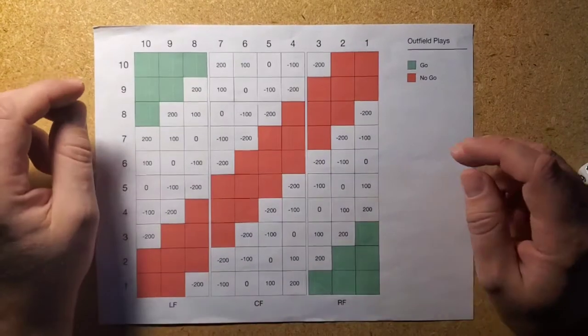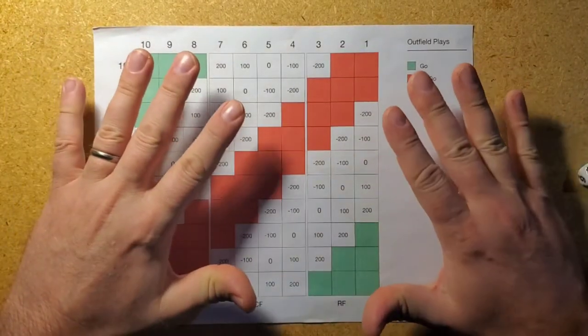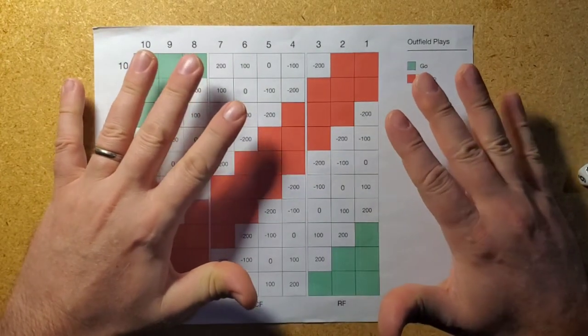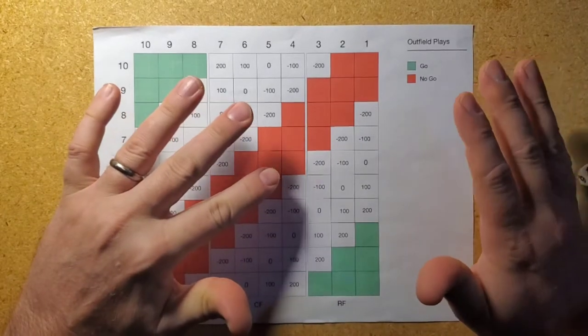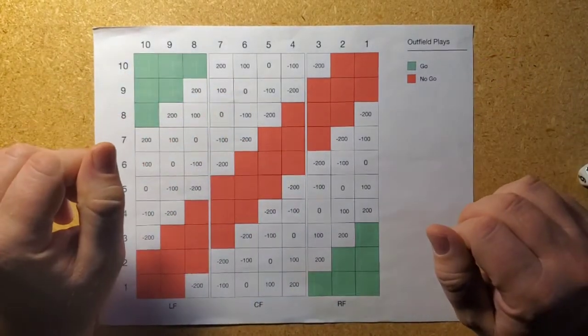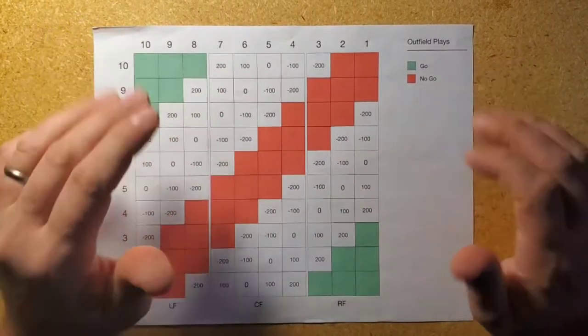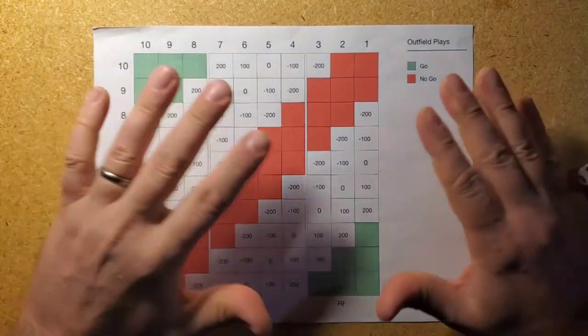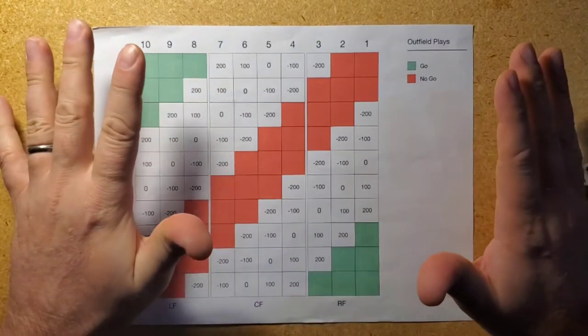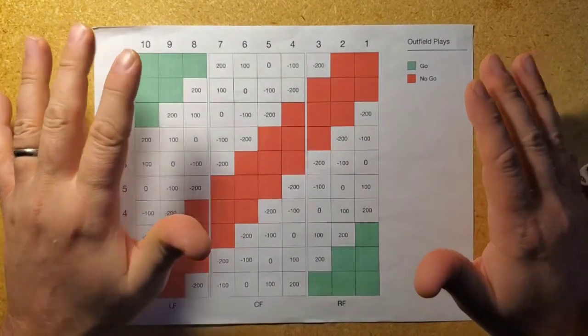Okay, I think that is the outfield plays chart. And again, this happens on outfield outs or fly outs and line outs. The infield chart is for infield or ground balls. And then next, I'm going to show you a special chart that we have for bunting plays. But at this point, you have everything that you need essentially to play the game.